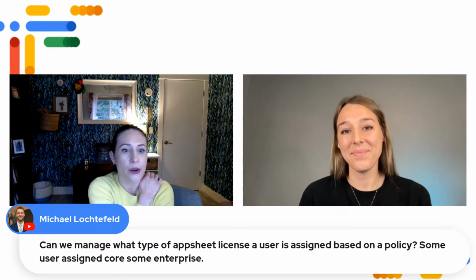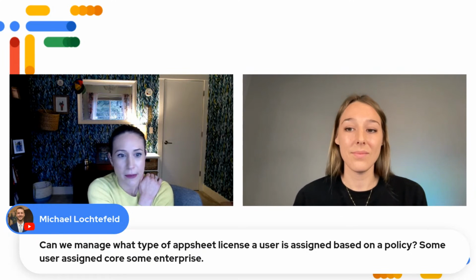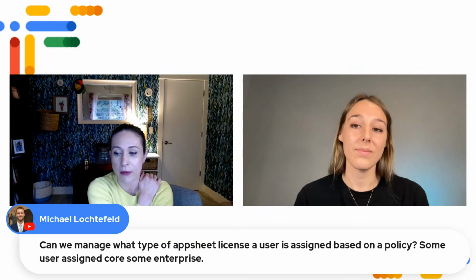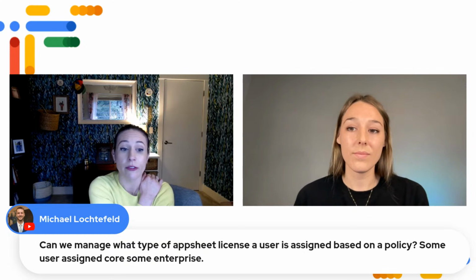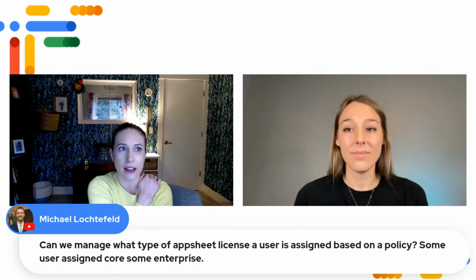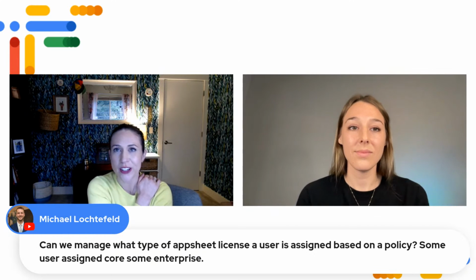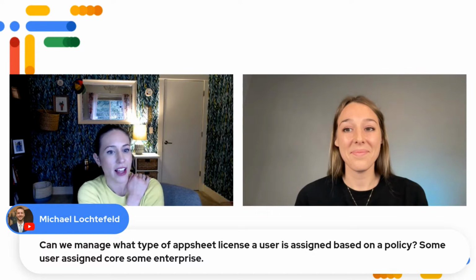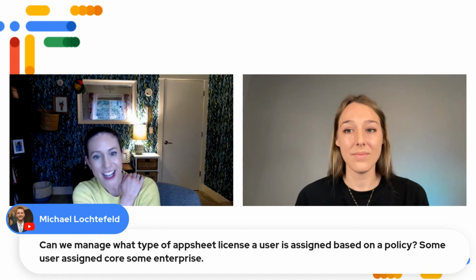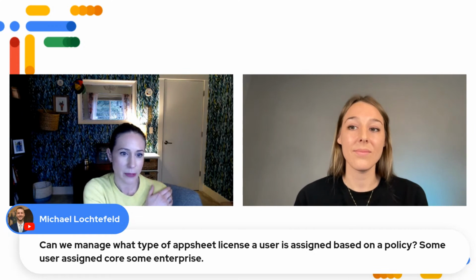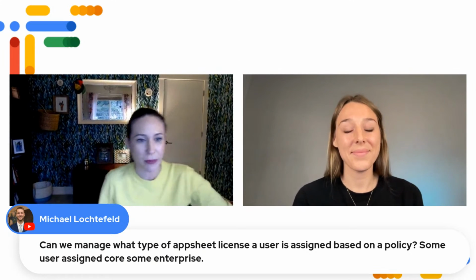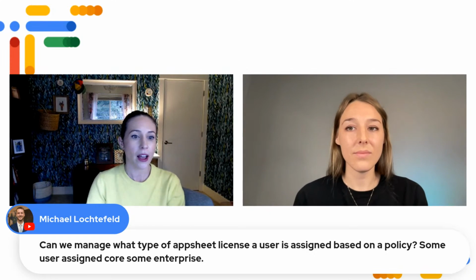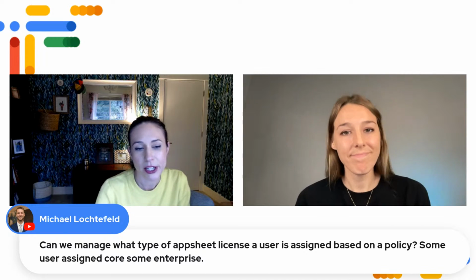Yes and no. So no, there is not a policy to manage license assignment. Yes, it is a thing that we have a lot of requests for. We are working on a solution to make something like this easier and more straightforward. It's probably not going to be a policy, but we know that this is an issue, and especially in an environment where you have a set number of enterprise licenses and core licenses, you want to make sure people have the things that they need to do their job. So it's something that we're looking at this year.